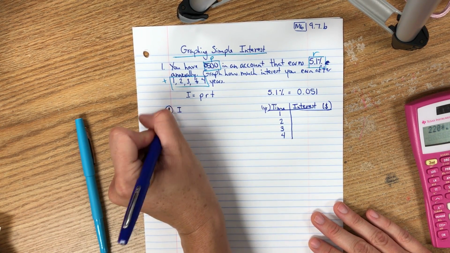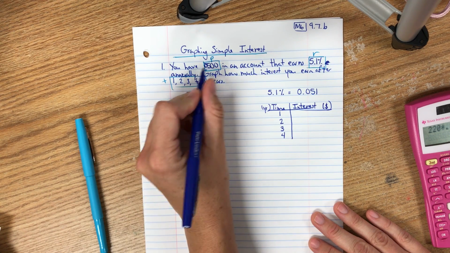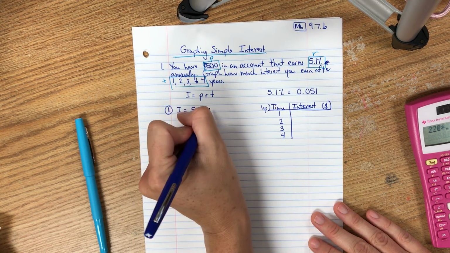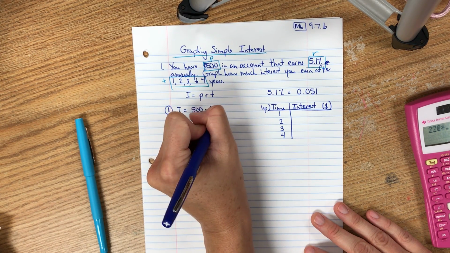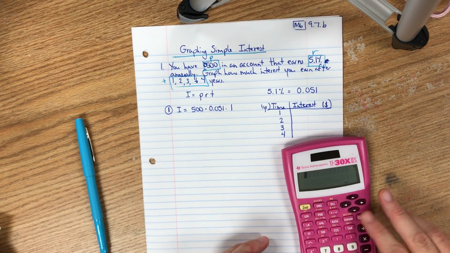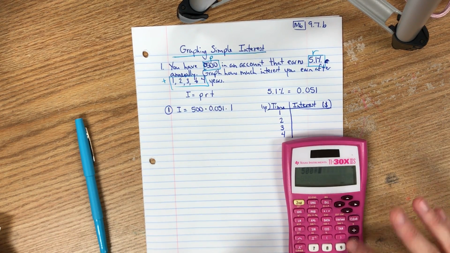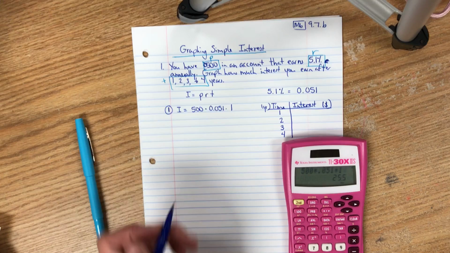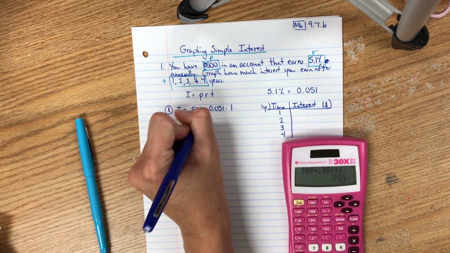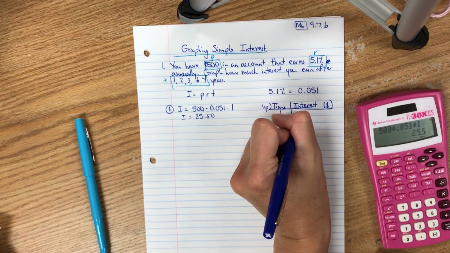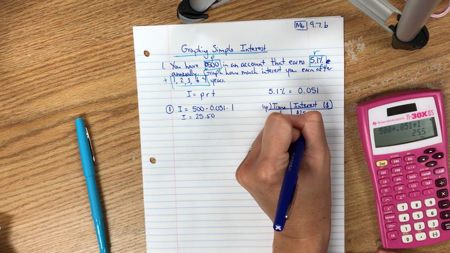So for 1 year, I'm going to have the principal of 500 times the rate of 0.051 times the time of 1 year. So 500 times 51 thousandths times 1 year. In 1 year, you earn $25.50. Okay, $25.50.